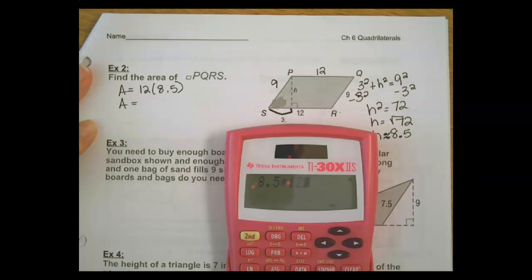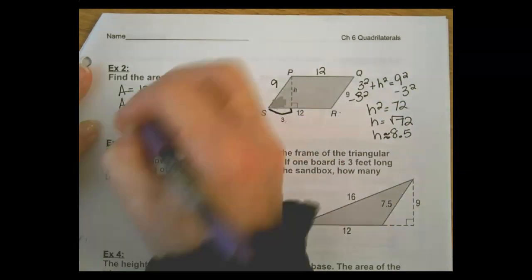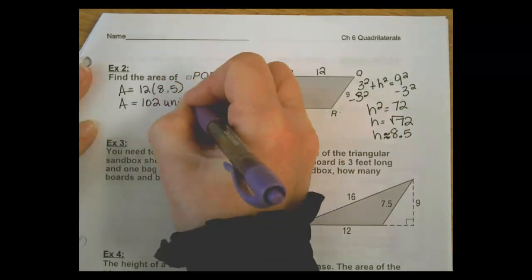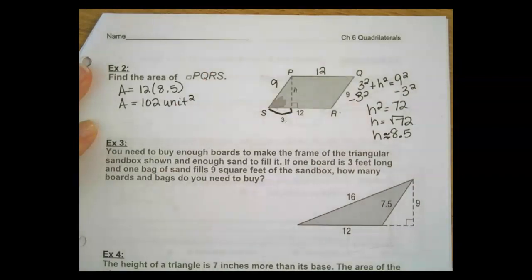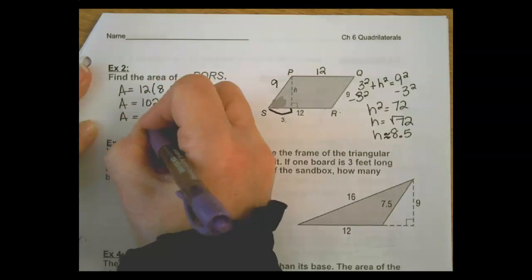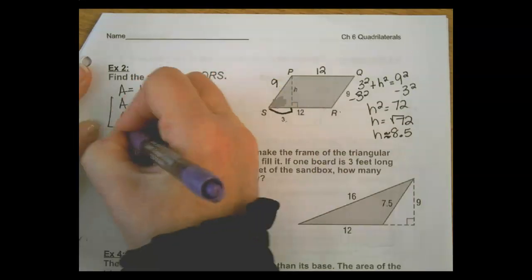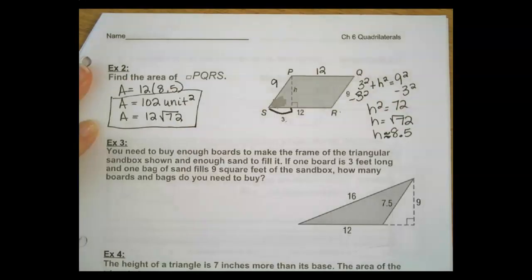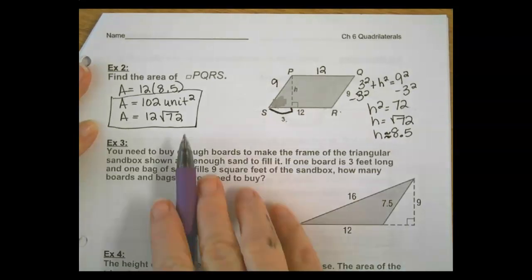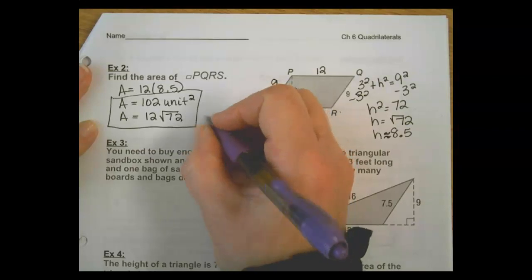Times 12, 102 units squared. The other way you really could have done this is saying 12 times the square root of 72. So I'm just going to leave both of those just so you can see that. This would be more of an exact answer. What goes into 72? 9 times 8. There's perfect squares in there.